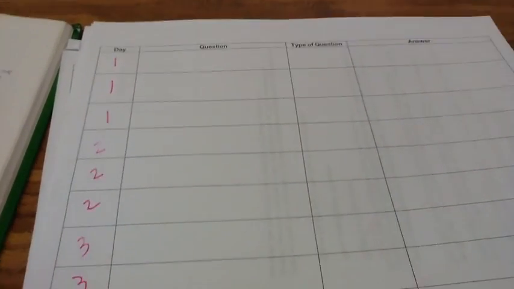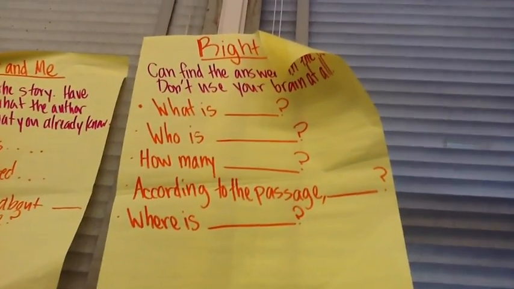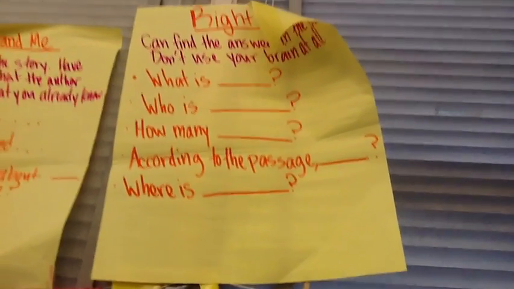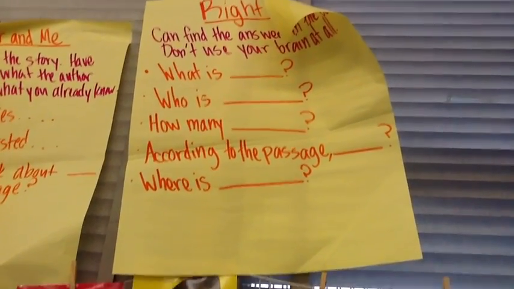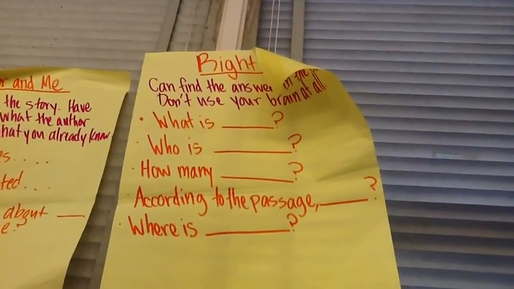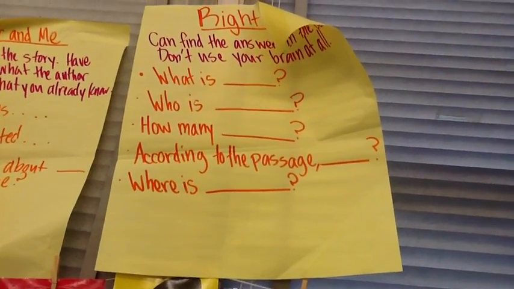Now I need to decide my questions, and I'm going to pause and move over to our question guidelines to help you with the type of questions. Let's first start to think of our right there question, where the answer can be found directly in the book. Here's our partially fallen down poster that describes the right answer questions. These are questions where you don't have to use your brain at all. The answer can just be found in the book. I like these question frames for this type of question. What is, who is, how many, according to the passage, and where is. Let's take these frames and go back to our packet. I know that the first type of question that I'm going to write is a right there question.